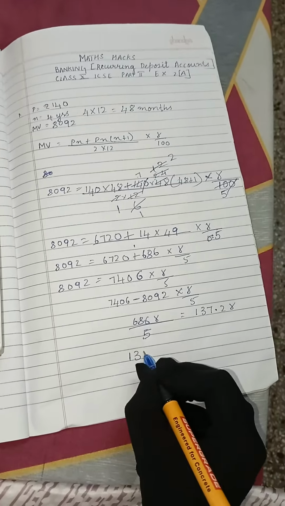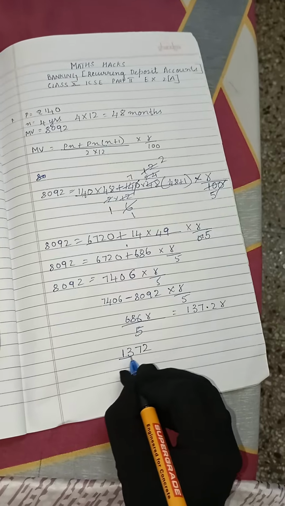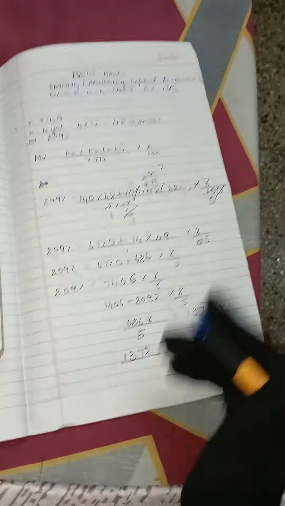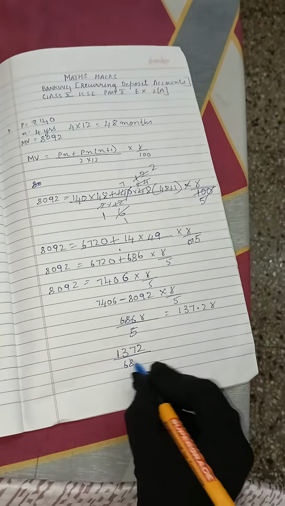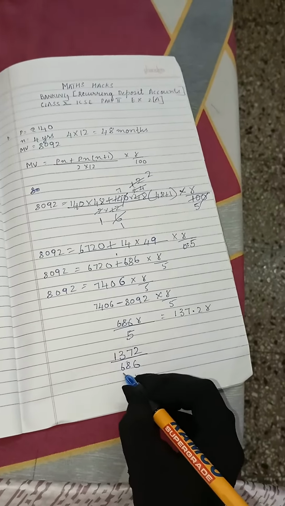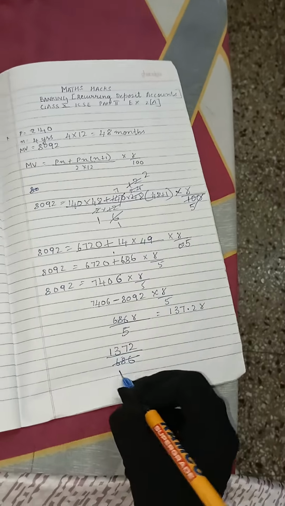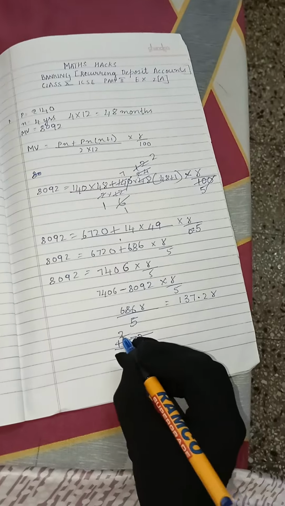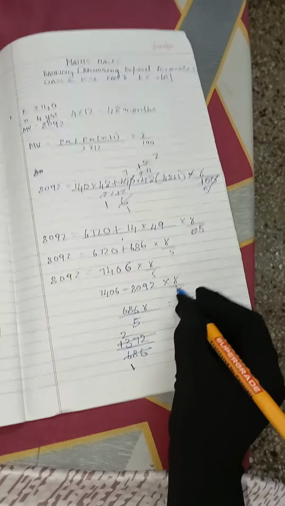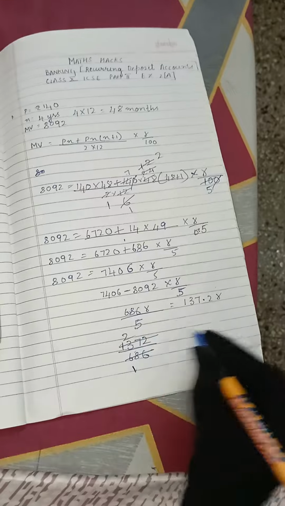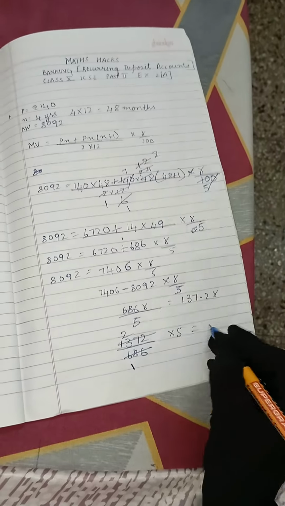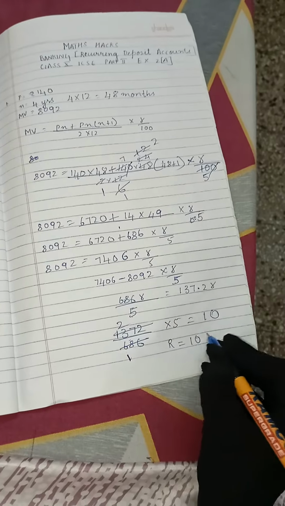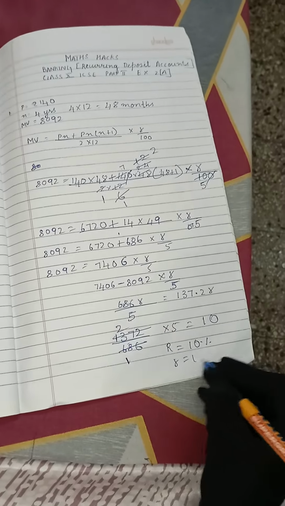Right. Now the next step is, we will remove the point from here. So it will become 1372 divided by which number? We will divide this with this. We will take the reciprocal and divide by 686 here. So 1372 divided by 686. 686 ones are 686. 686 twos are 1372. Now we will multiply 2 into this 5. So 2 into 5 gives you 10. So our rate R is equal to 10%.